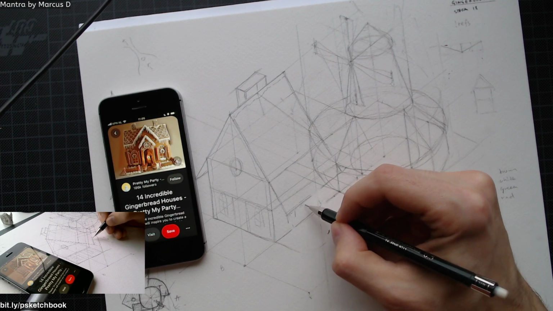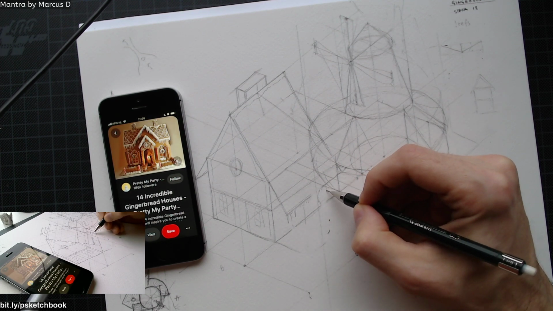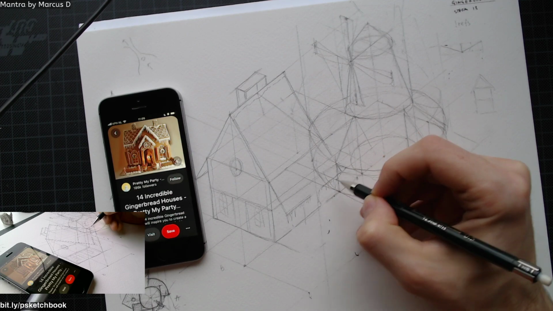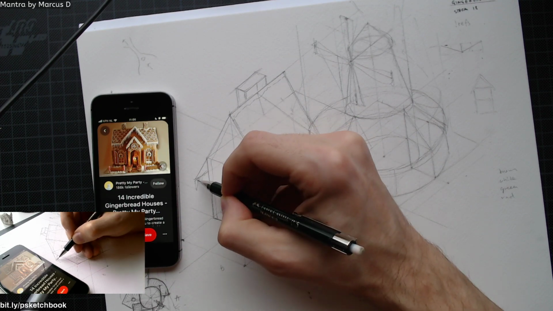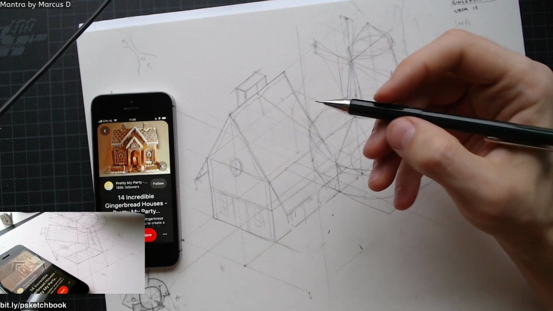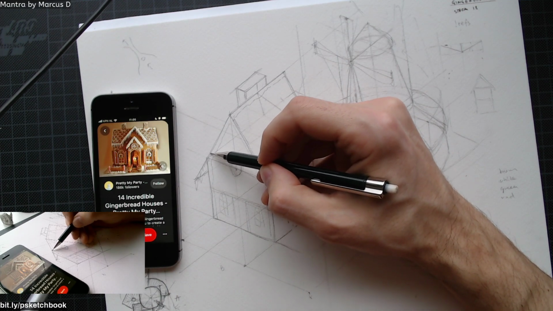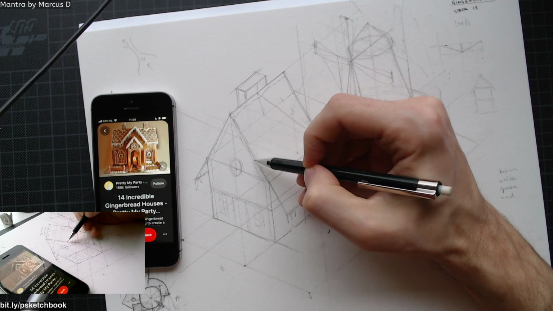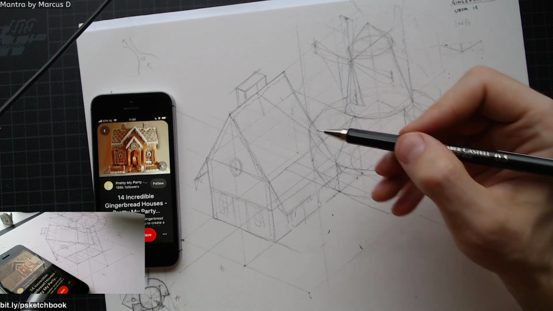And a lot of gingerbread houses have these icicles hanging from the roof. So that seems like a common theme. Let's add that. So I will add that with a pen and that would be easier.